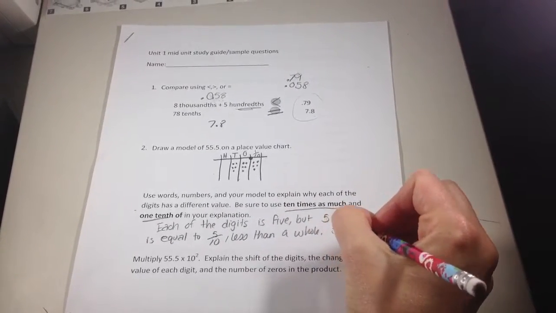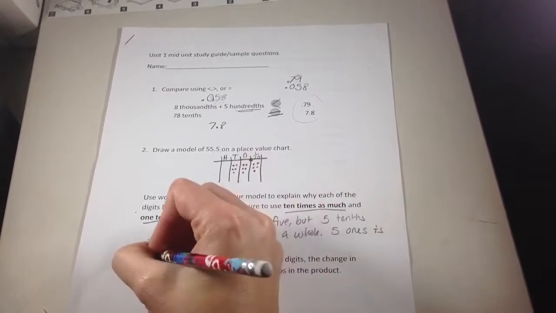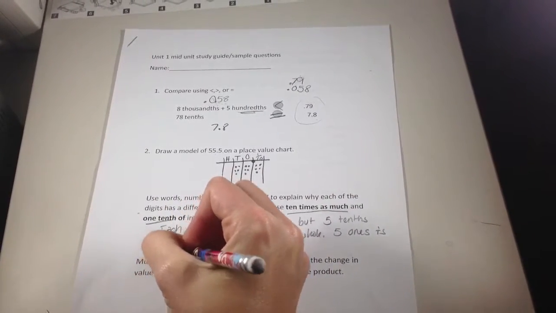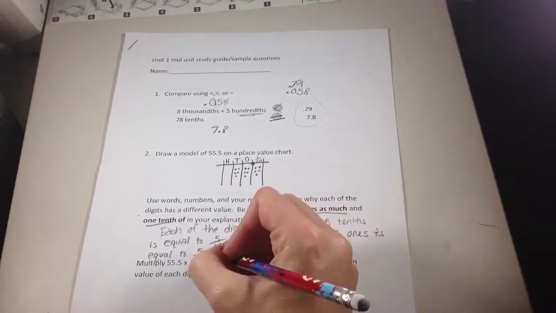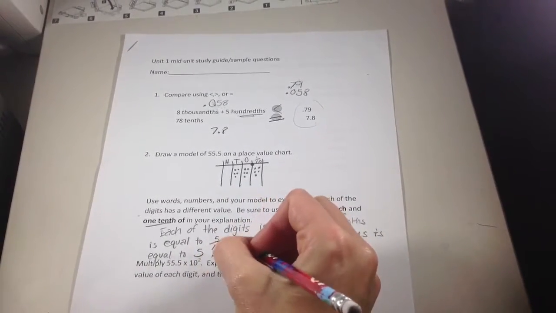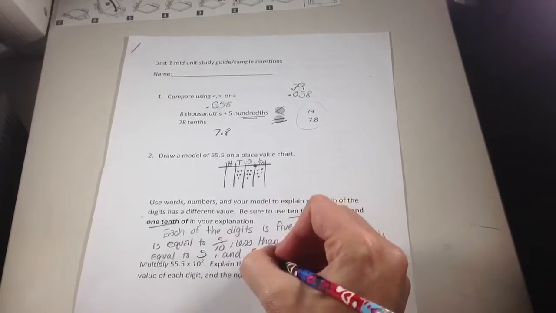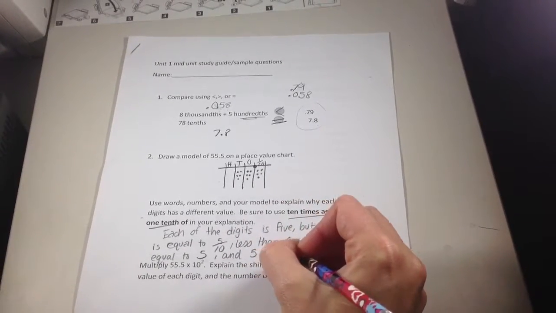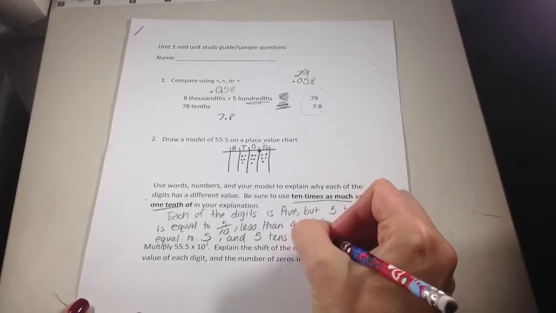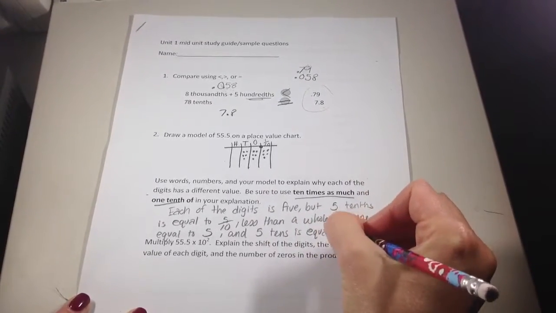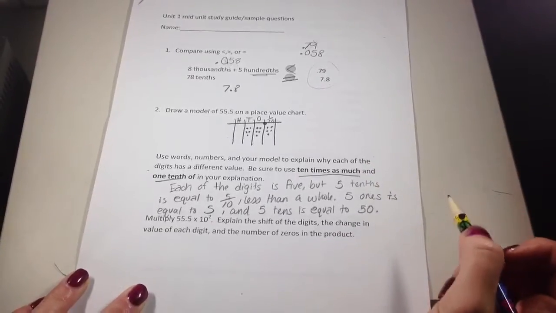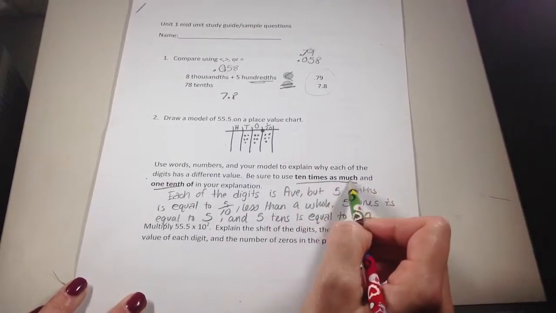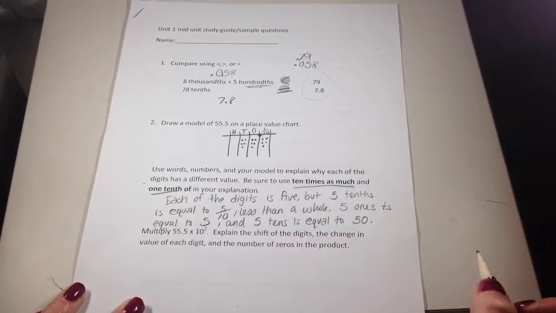5 ones is equal to 5, or 5 wholes, and 5 tens is equal to 50. Okay, so then we want to use 10 times as much and 1/10.